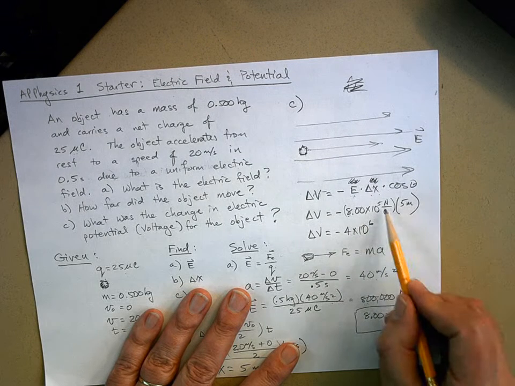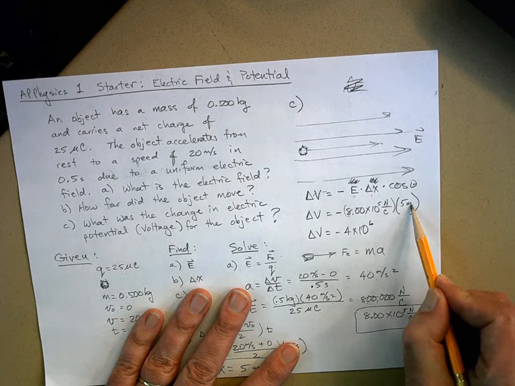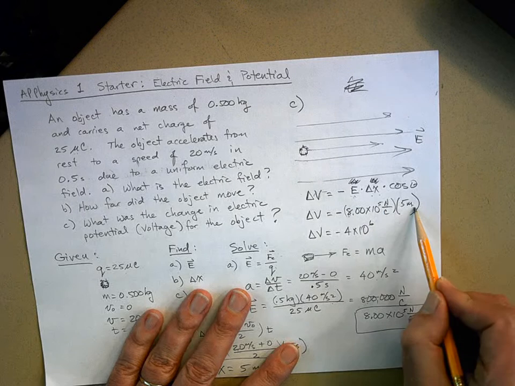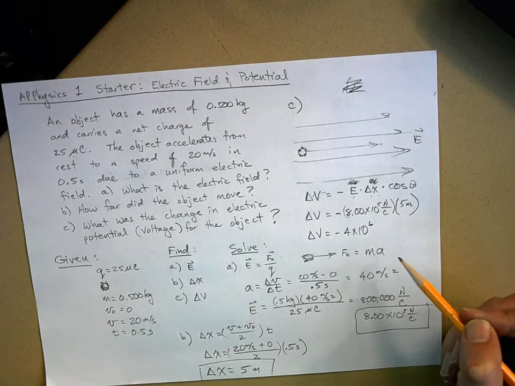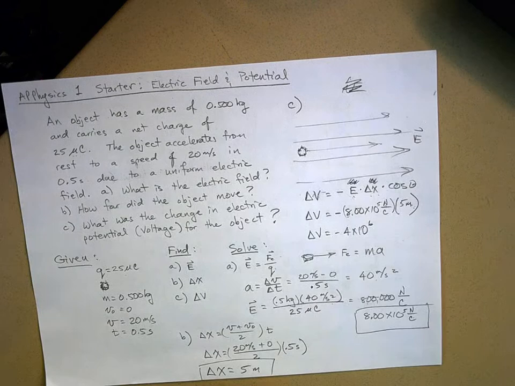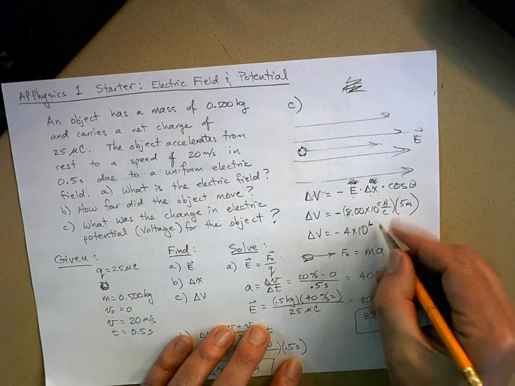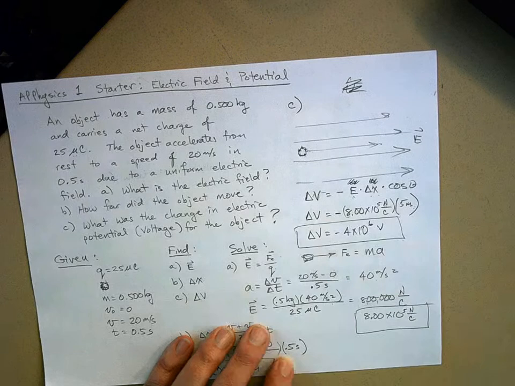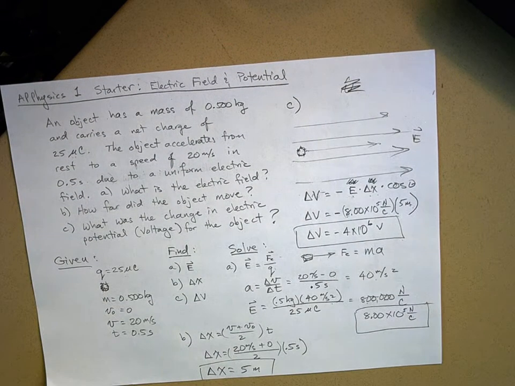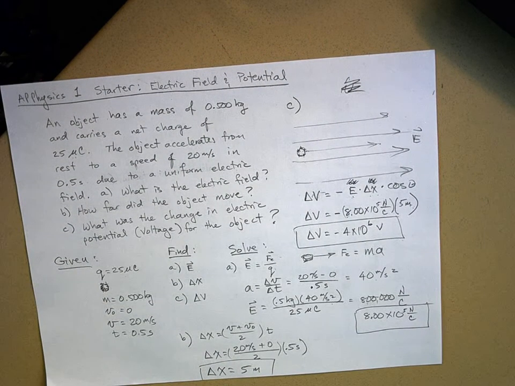Now look, what's a newton times a meter? A newton times a meter is a joule, and a joule of energy per coulomb of charge that it carries is volts. So we lost 4 million volts in doing this.